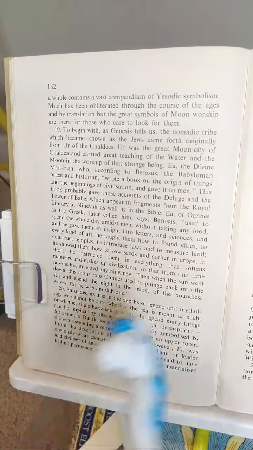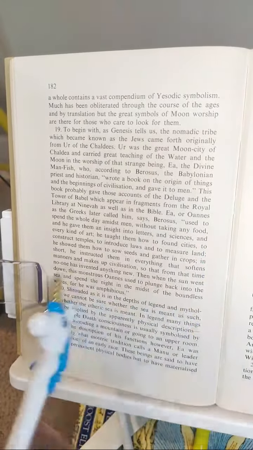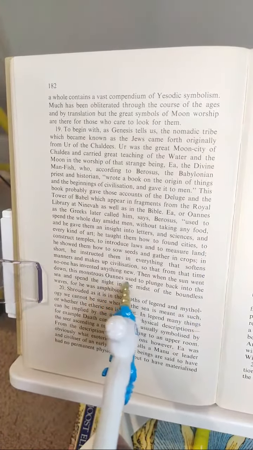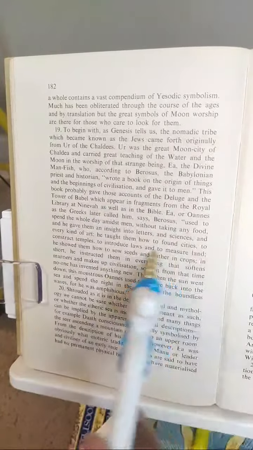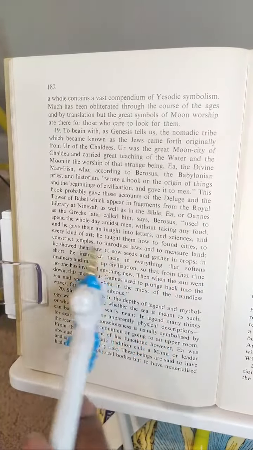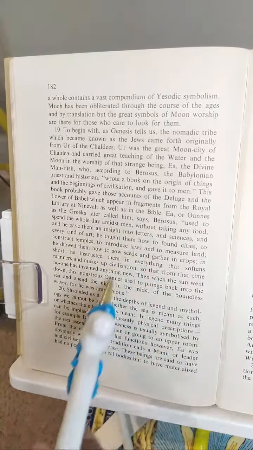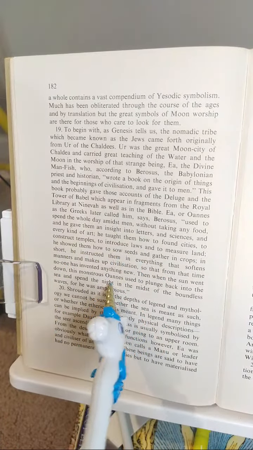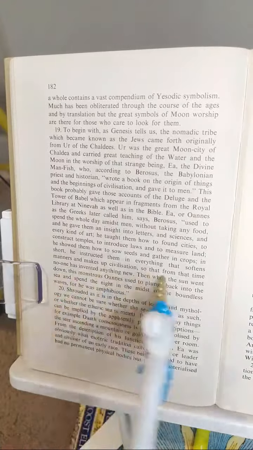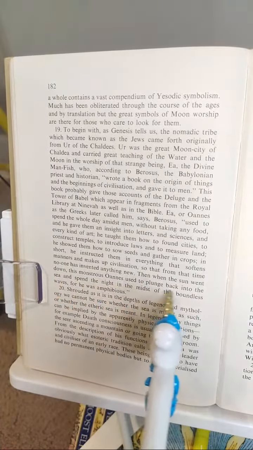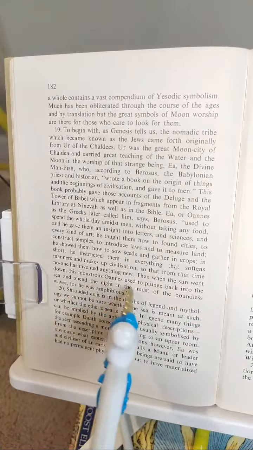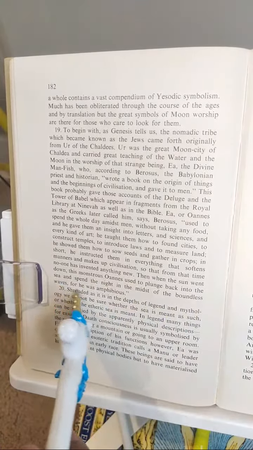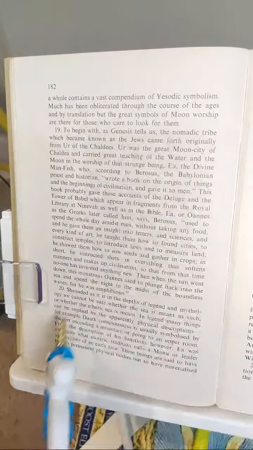All right, let's keep going. So the sun went down, and this monstrous Oannes, who taught everybody everything, so much so that nothing new has ever been invented from his time. When the sun went down, this monstrous Oannes used to plunge back into the sea and spend the night in the midst of the boundless waves, for he was amphibious. Let's see what he says here.